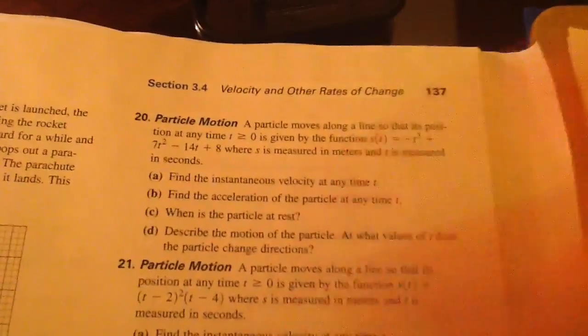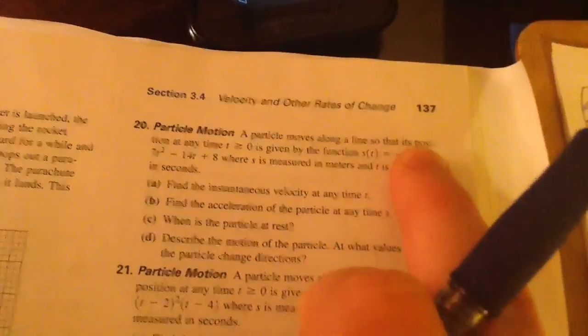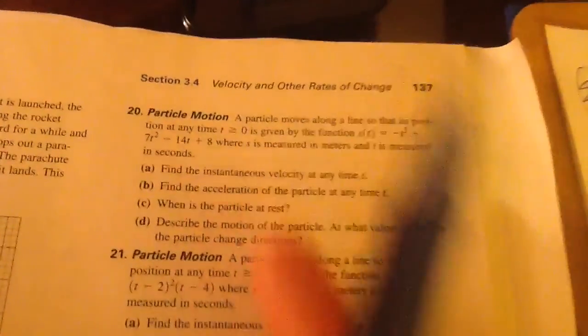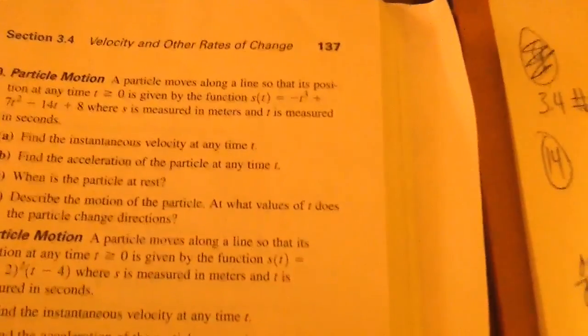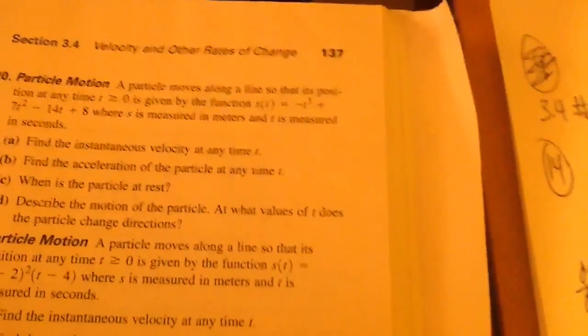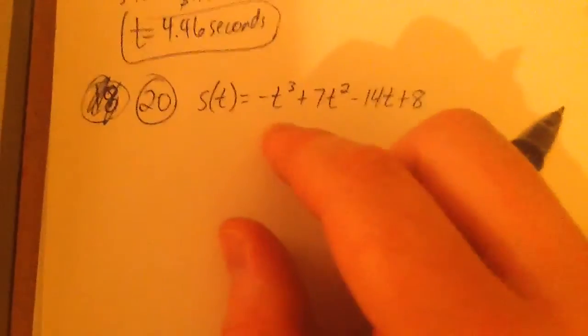So this problem on 20, it's just a particle moving along the line. And they're giving us a position, S of t, right there. S is in meters, t is in seconds again. And they want the instantaneous velocity at any time t. Remember, velocity is just the rate of change of the position. Well, rate of change is its derivative. So it's just the derivative of our position. If we had a graph, we would just find the slope.